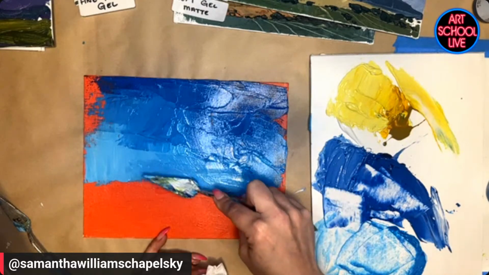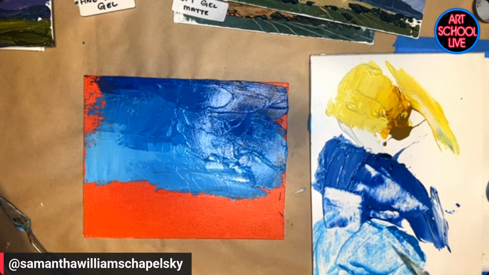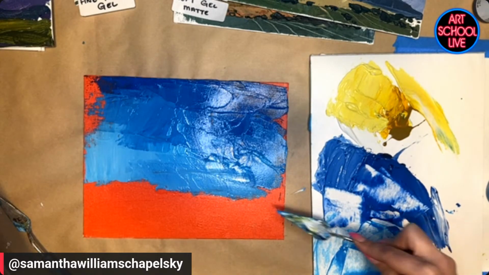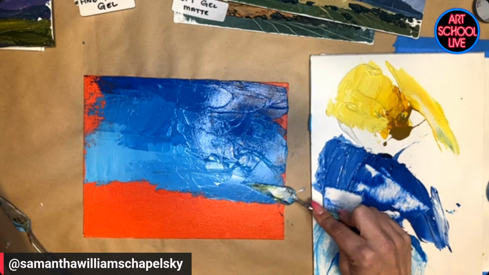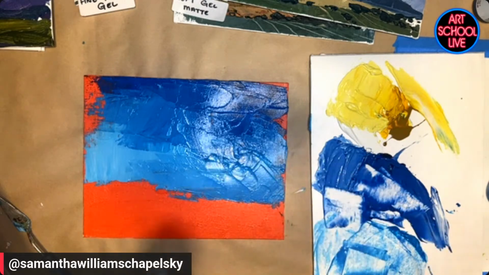So I'm a very modern painter, so I go a little bit more on the semi-abstraction side. So my recommendations for colors are actually more your modern colors, so they have a little bit more transparency to them.